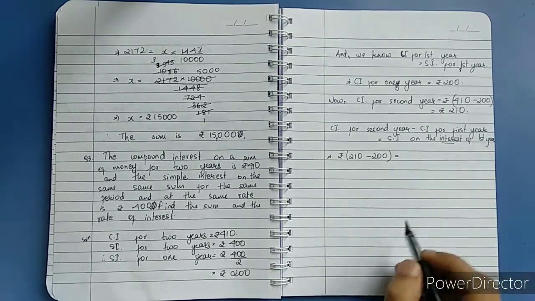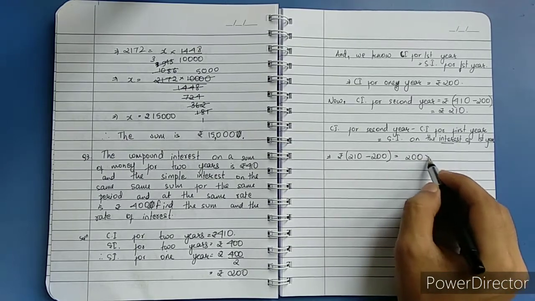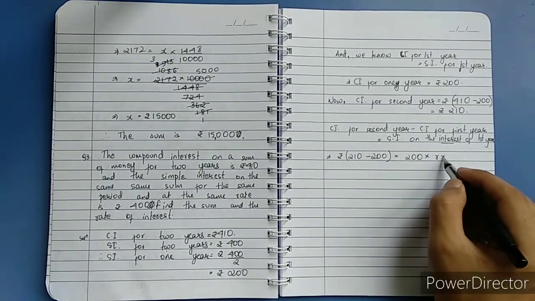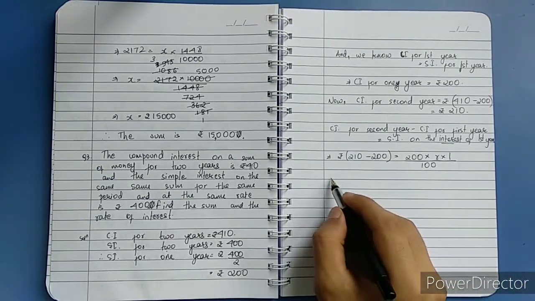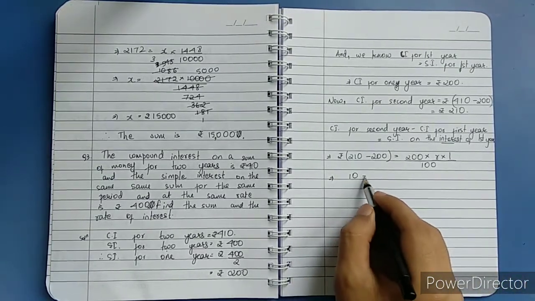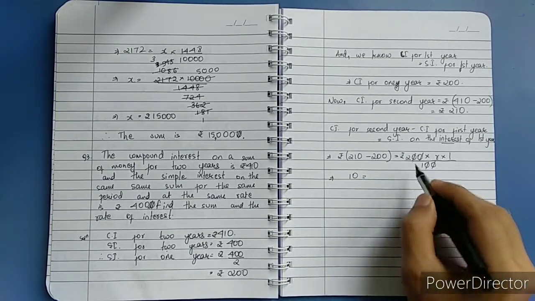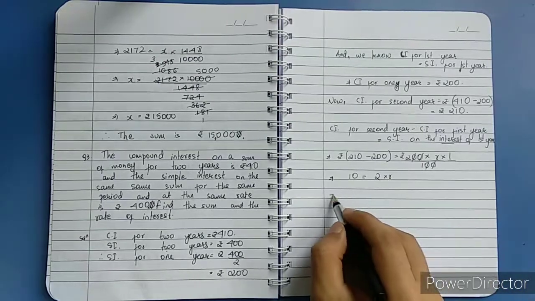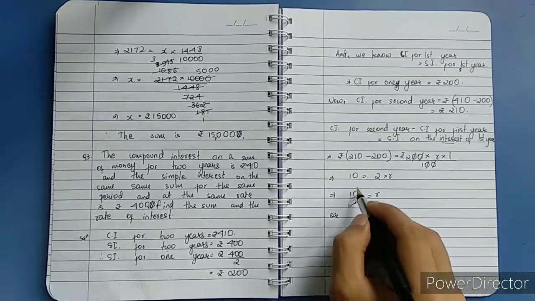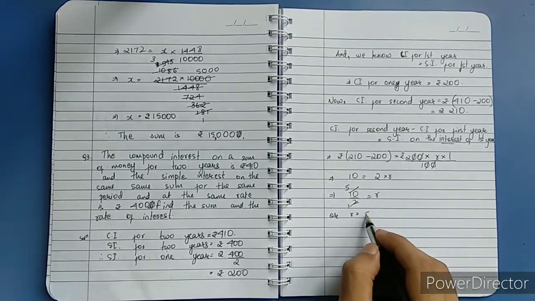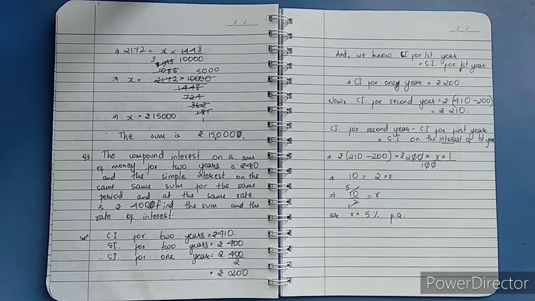So the principal is our interest. So interest for the first year was rupees 200. P into rate, we do not know, into time, 1 year, by 100. So this implies 10 equals, so rupees will cancel off, we do not need to show it. This 0 cancels off, equals 2 into R. This implies 10 by 2 equals R, or R equals 5% per annum. So we got our rate of interest.